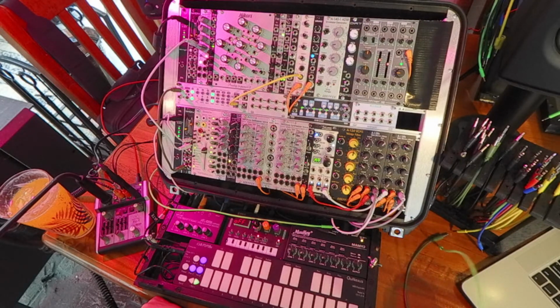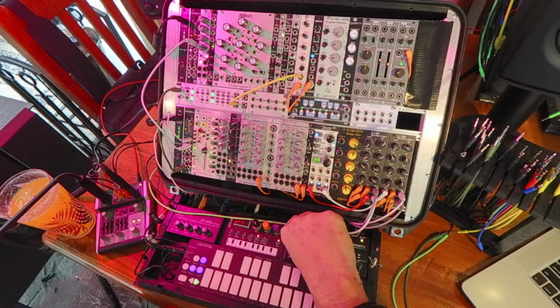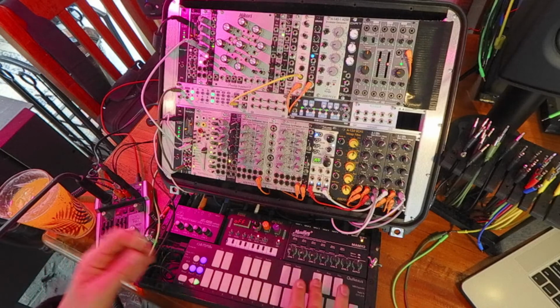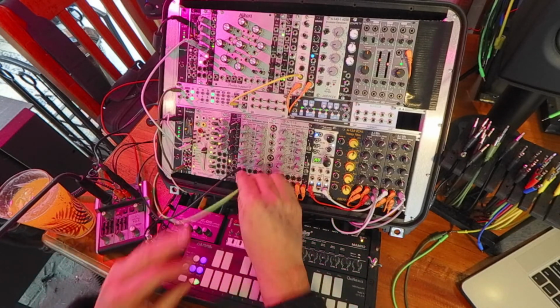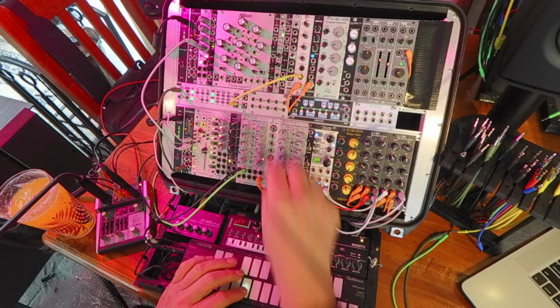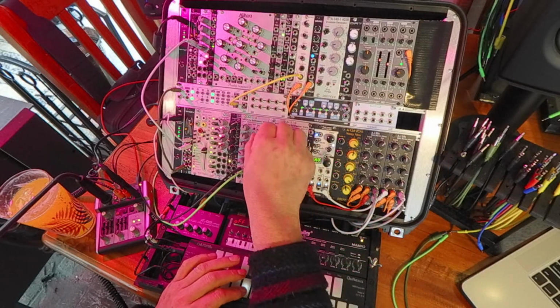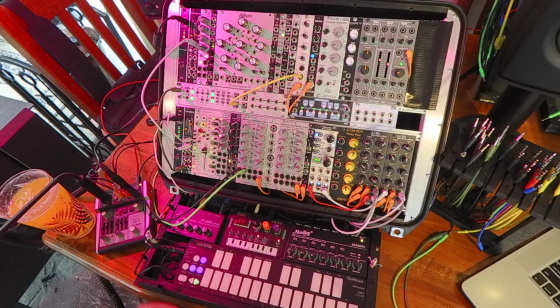If I wanted, for example, to play a tune along with that, just take the gate and CV from here, CV gate, and immediately perhaps the bass line.